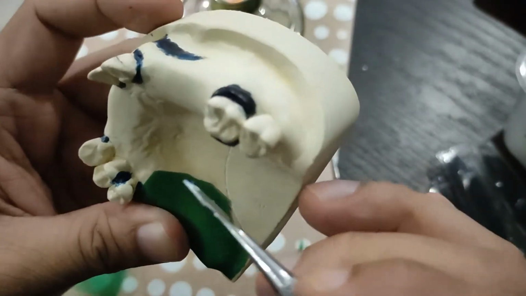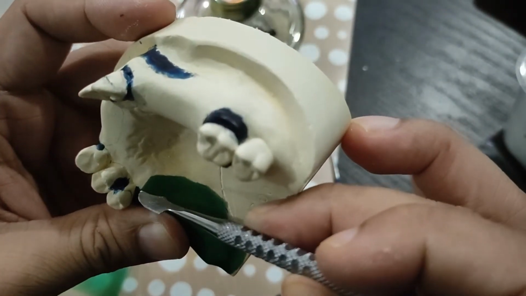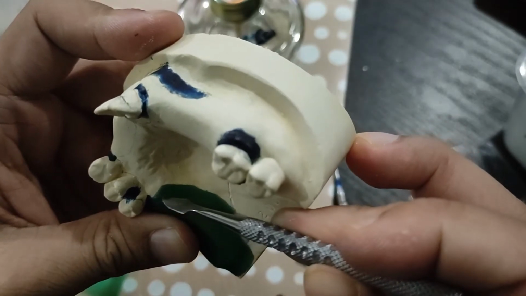So I don't think it's visible now, but I can see it through the wax where I placed the borders. So I just have to follow that.